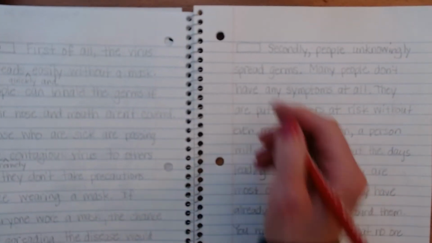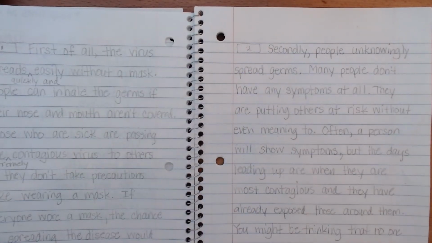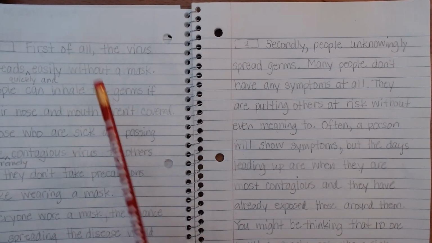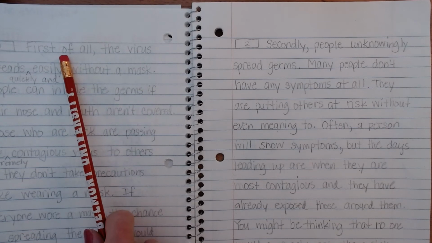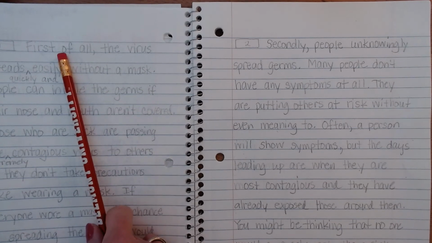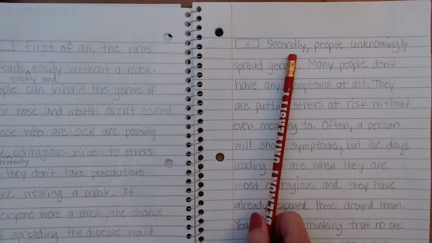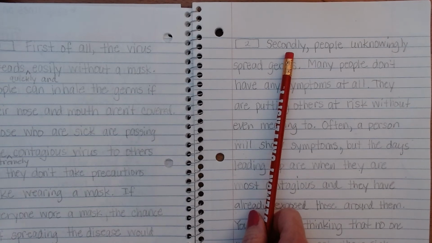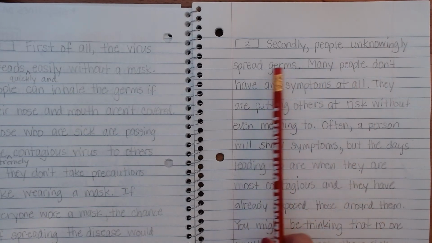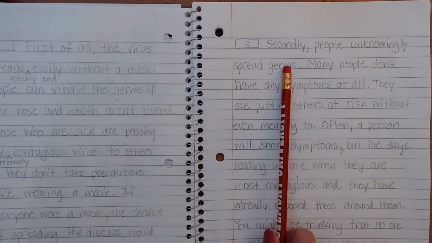Here's my second reason. We're going to read this paragraph and then we're going to stop. Okay? So my first transition phrase was first of all, and now I'm using the word secondly. Secondly, people unknowingly spread germs. That's the second reason I believe people should wear a mask.